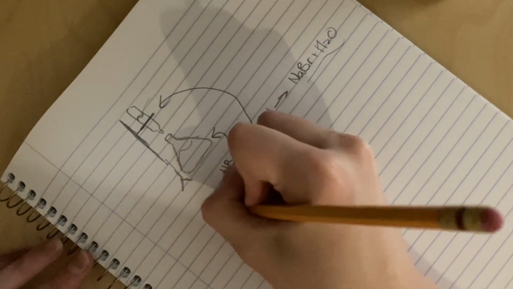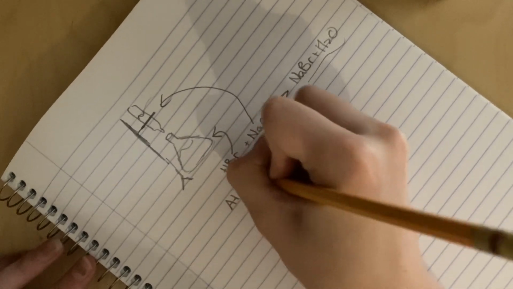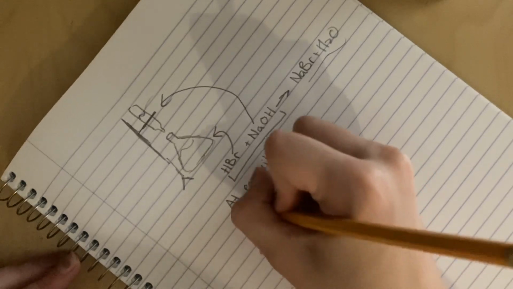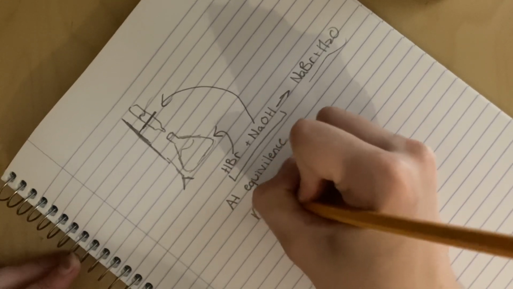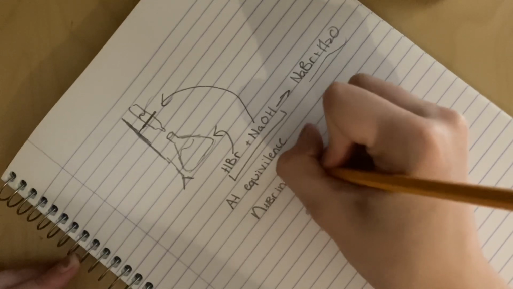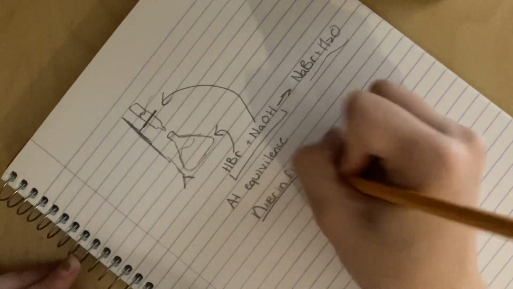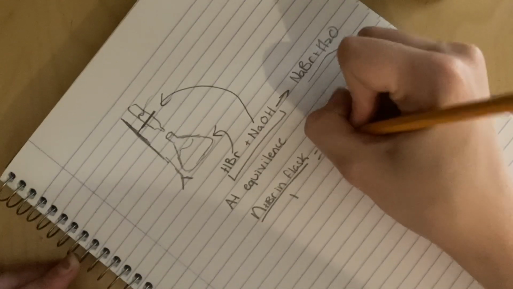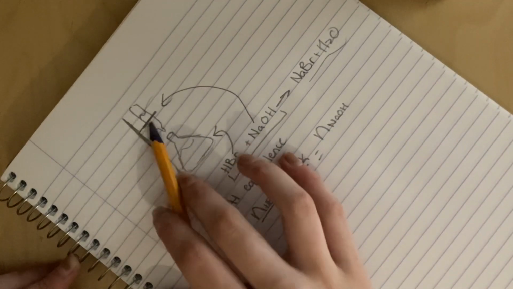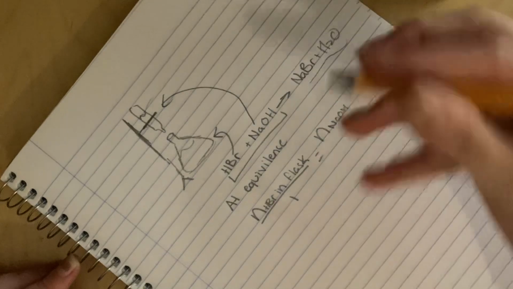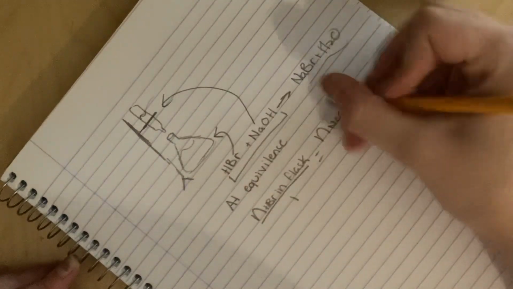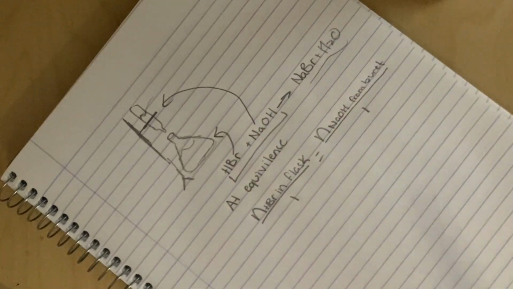So at equivalence, the number of moles of HBr in the flask, over 1, is equal to the number of moles of NaOH coming from the burette, also over 1 because the coefficient is 1.